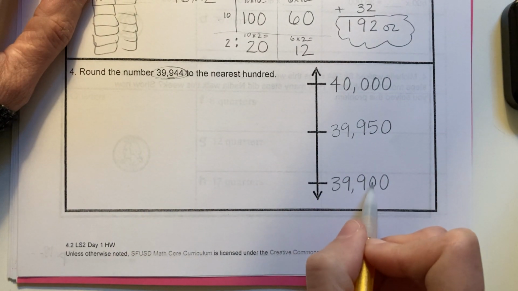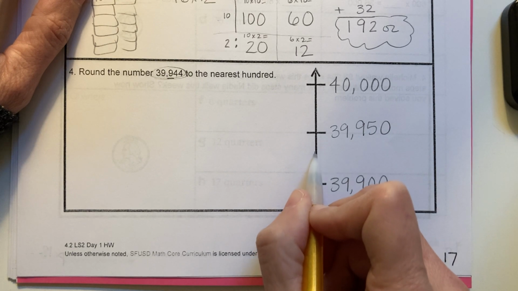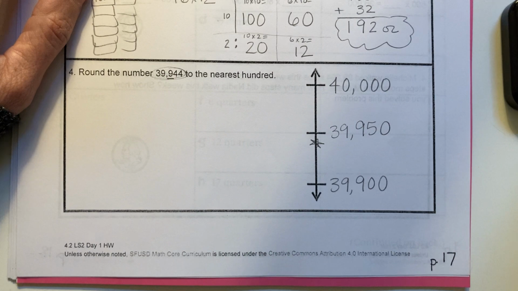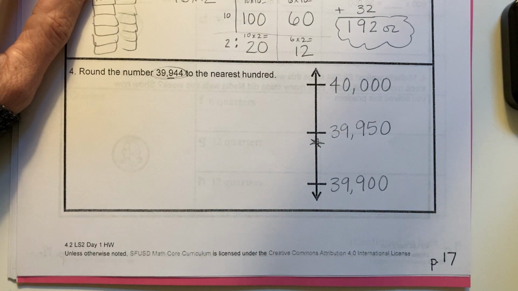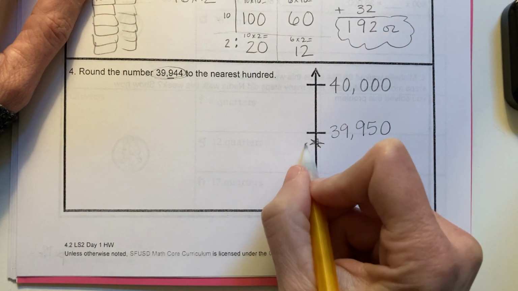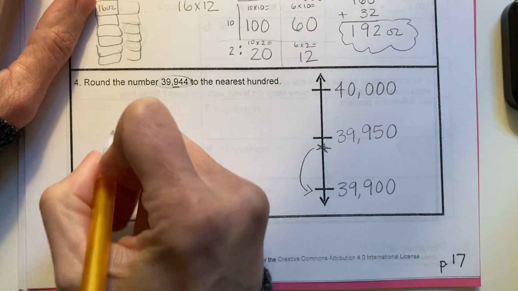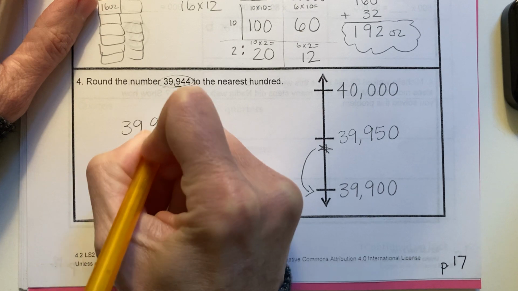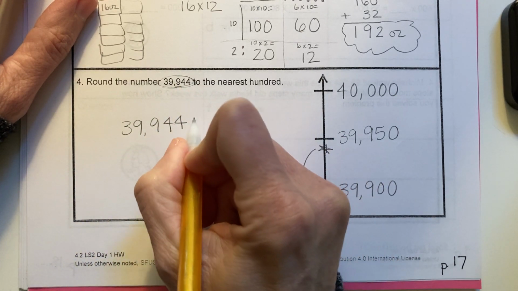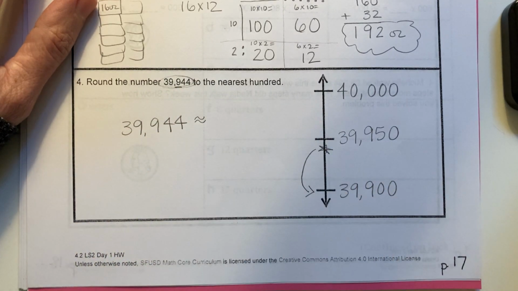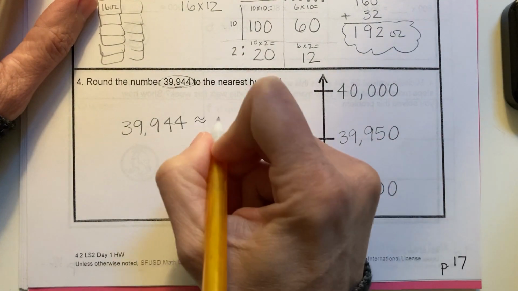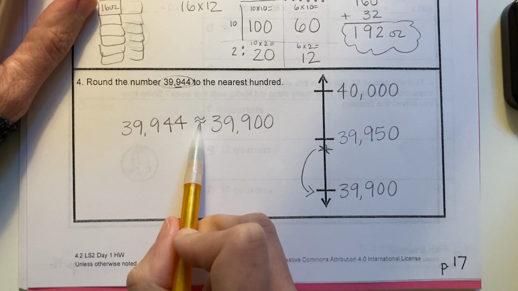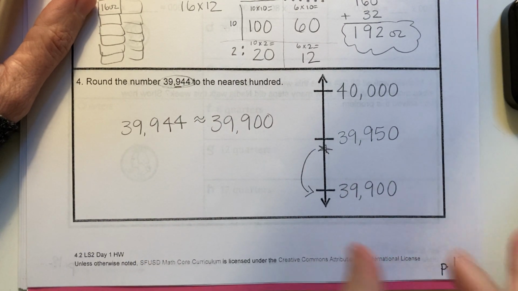39,944. I think that would go about right here. And because that is below the halfway mark, I'm going to round down. So the way you write rounding is you write 39,944 and you do a squiggly equal sign. It's about 39,900. So that's what it is, approximately rounded to the nearest 100.